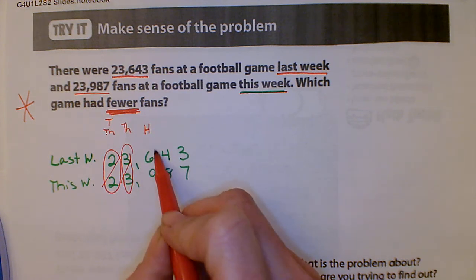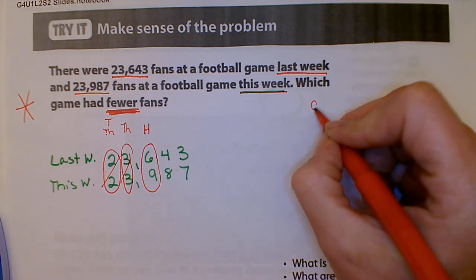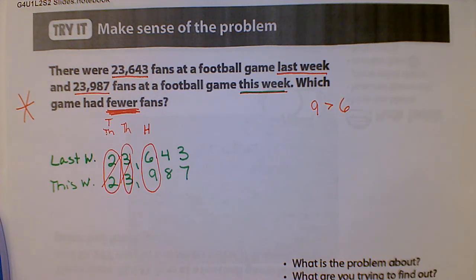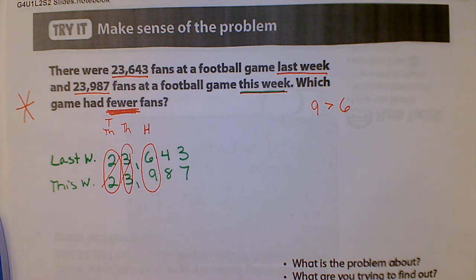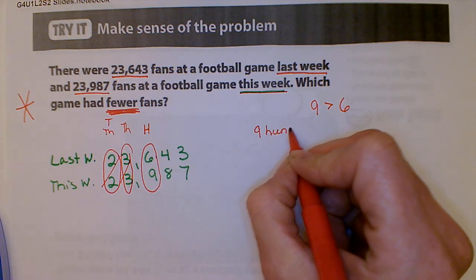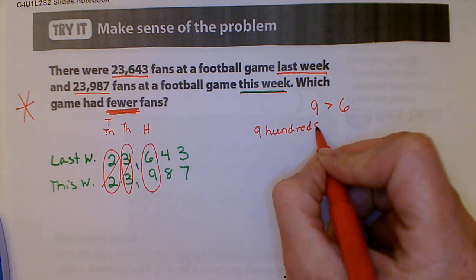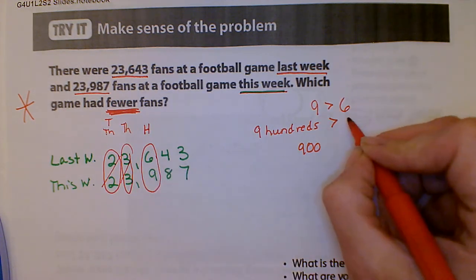And here I can see that 9 is greater than 6. But remember, that's just for us to know that 9 is greater than 6, right? It's bigger. So what I really need to focus on is that this is 600s, and these are 900s. So I could say 900s, or again, I could write 900 is greater than 600s.